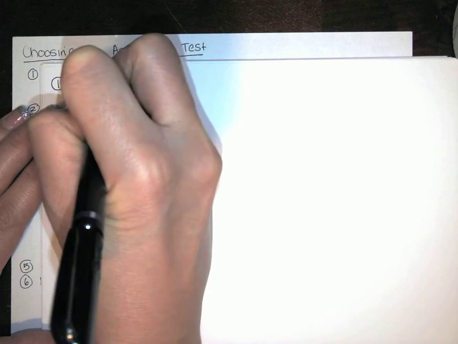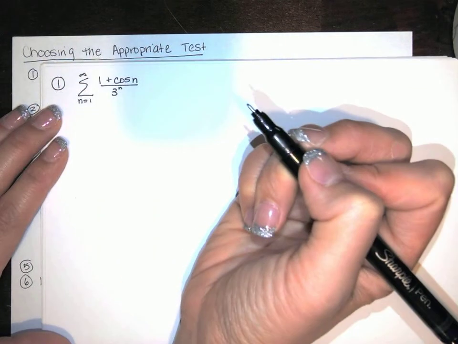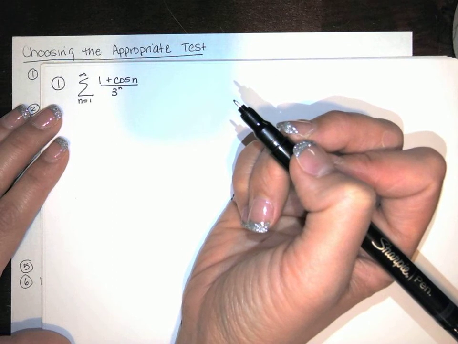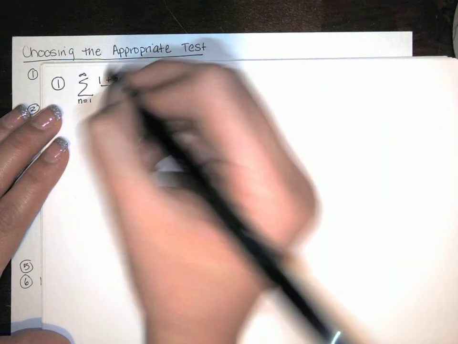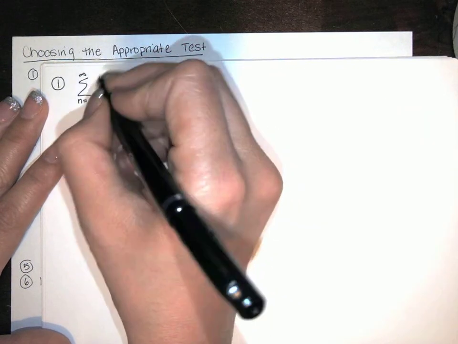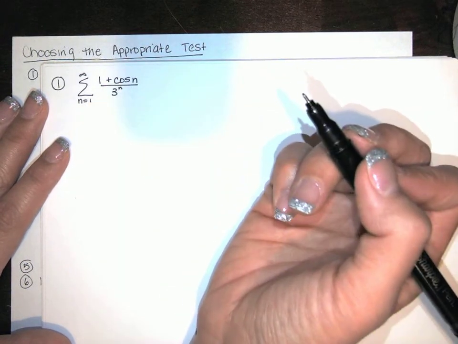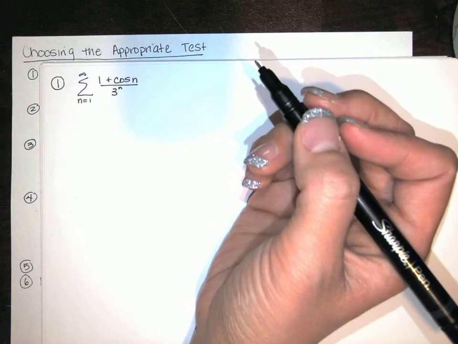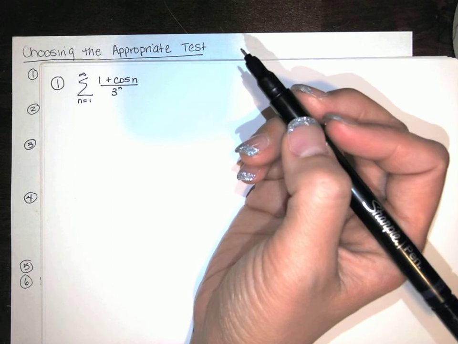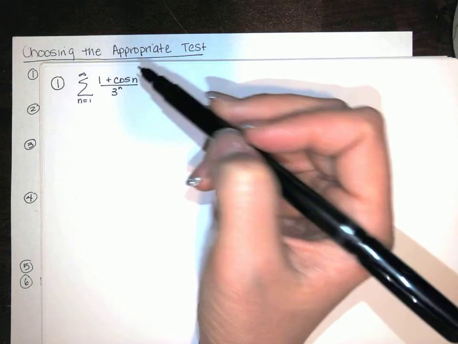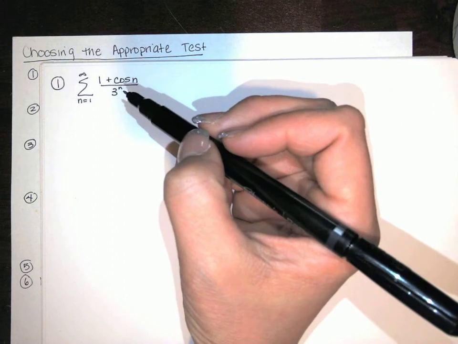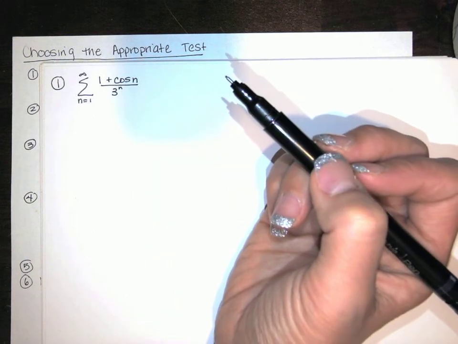Now let's go through our checklist. Is it geometric or a p-series? No, it's not geometric or a p-series. Now, it's not obvious how this behaves as n goes to infinity. It turns out that as n goes to infinity, a sub n approaches 0, so the nth term test tells us nothing, and it's definitely not telescoping. So the next thing we would try is the comparison tests. It's not geometric or p-series, the nth term test doesn't apply, it's not telescoping, so let's compare this to something.